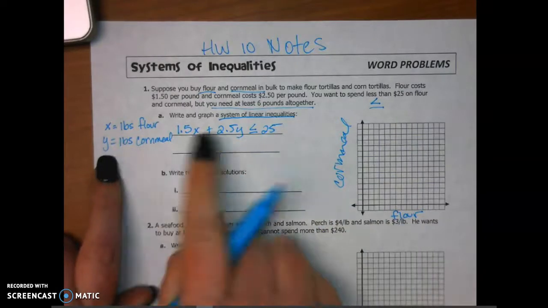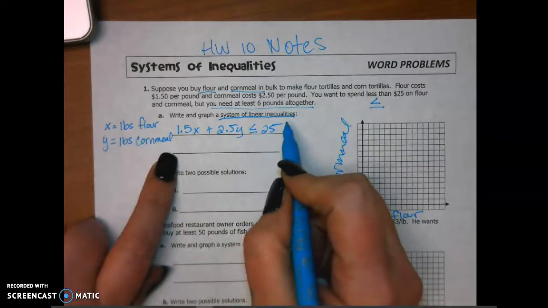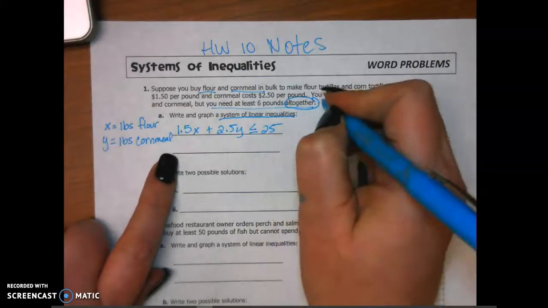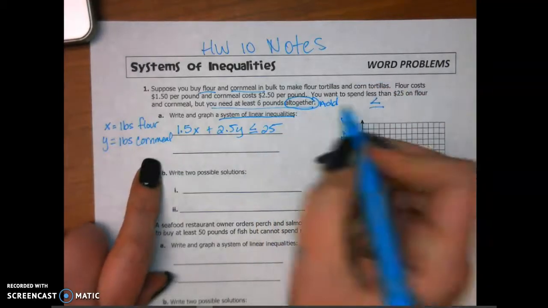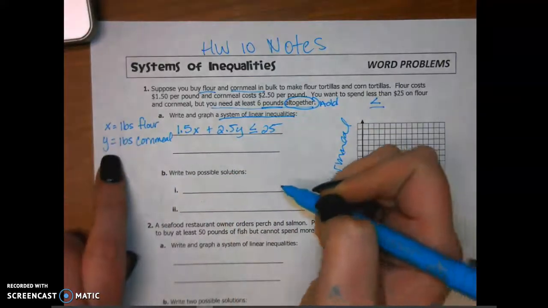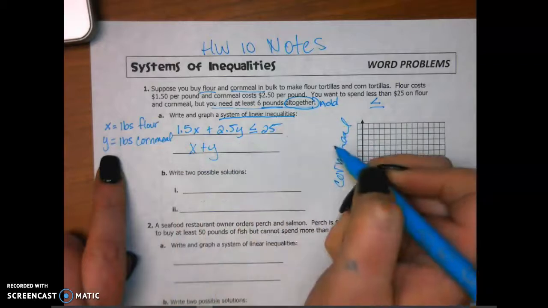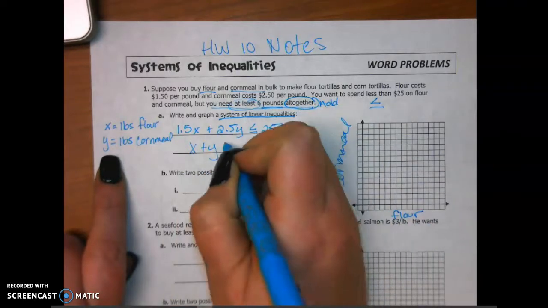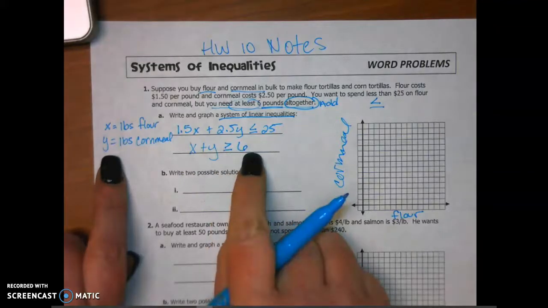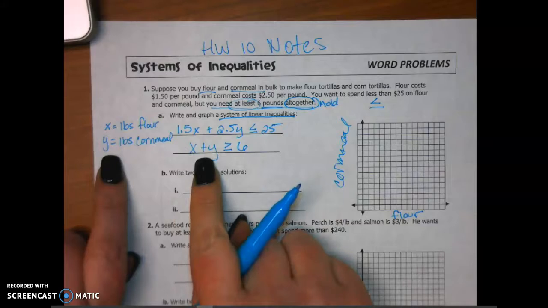Okay, look here. How do I figure out the second thing? It's not a thing, it's an inequality. You need at least 6 pounds altogether. Altogether means add. Well, what am I going to add? Pounds. Which ones are my pounds? The X and the Y. So X plus Y, at least, means greater than or equal to 6 pounds. I've got to be more than 6 pounds. So this one here, nice and easy to graph.